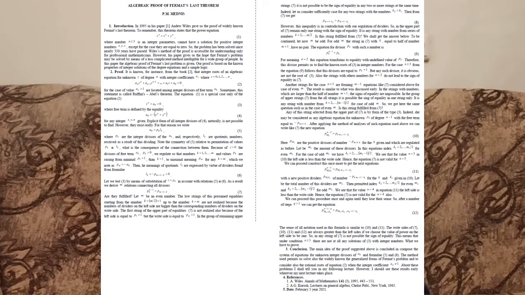Proof. It is known, for instance, from the book of Kurosh, that integer roots of the algebraic equation for unknown z of degree n with integer coefficients a sub s, where s is equal to 0, 1, 2, and so on up to n, formula 2, a sub n z to the power n plus and so on, for the case of a sub n equal to 1, are located among integer divisors of the free term a sub 0.